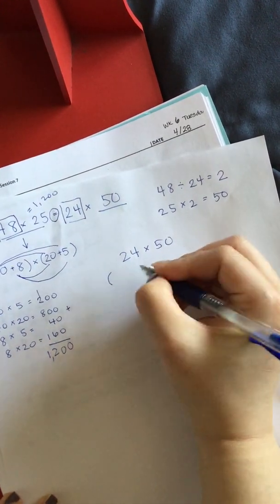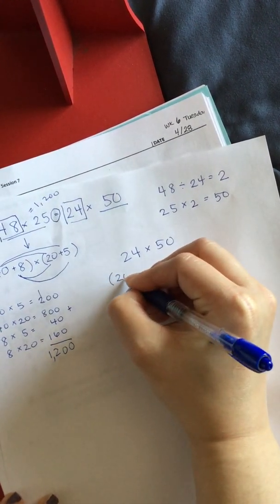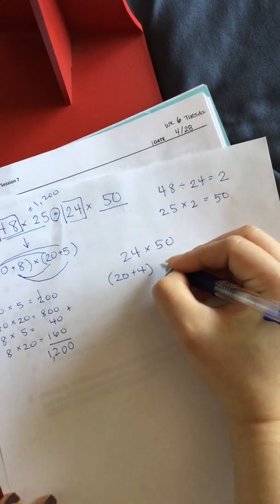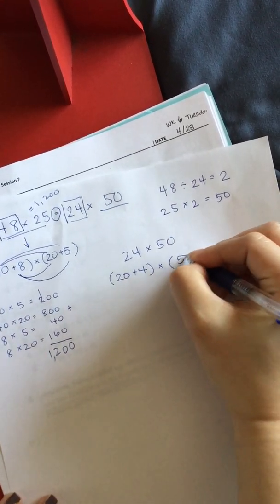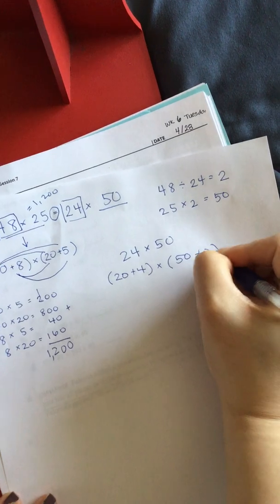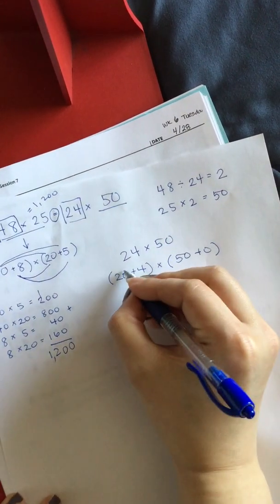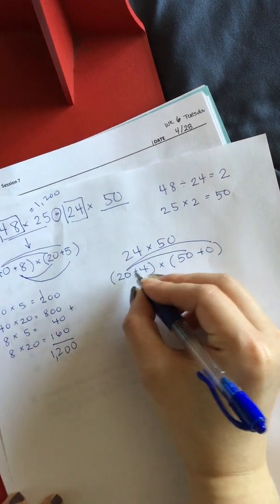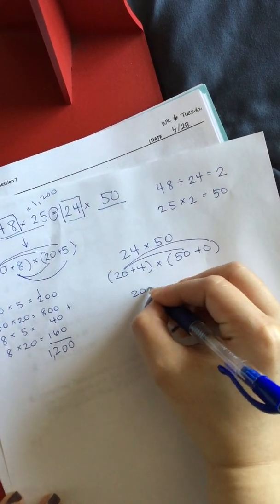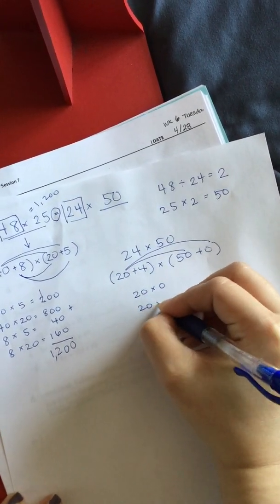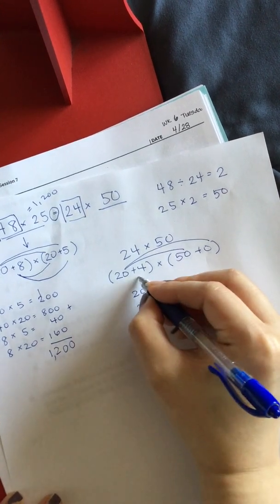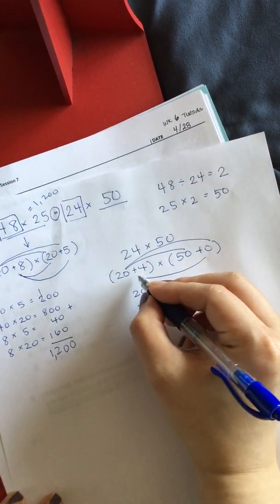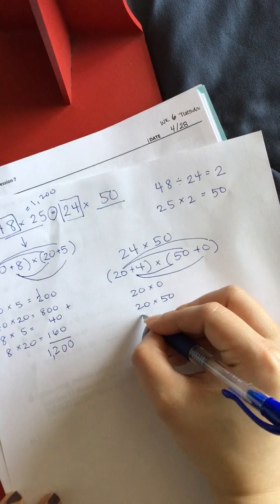Same thing, I'm going to write it in expanded form. 20 plus 4 times 50, which is 50 plus 0, because there's nothing in the ones place. I'm going to draw my claw, so 20 times 0, 20 times 50. And then 4 times 0 and 4 times 50.